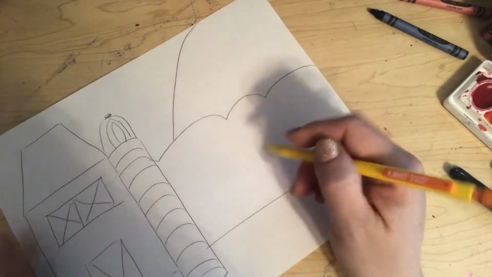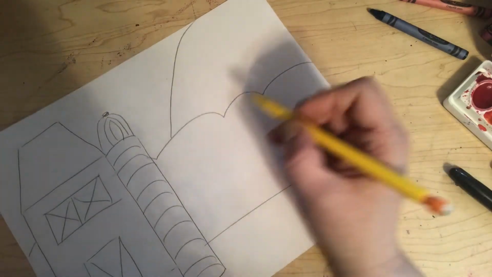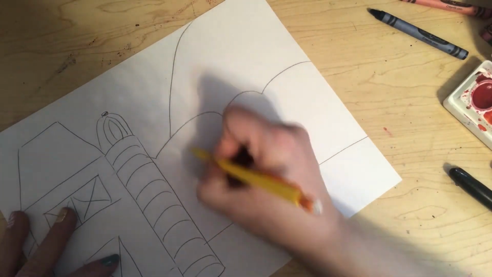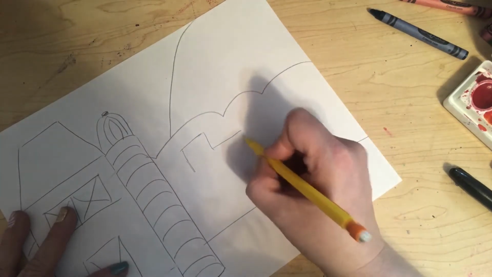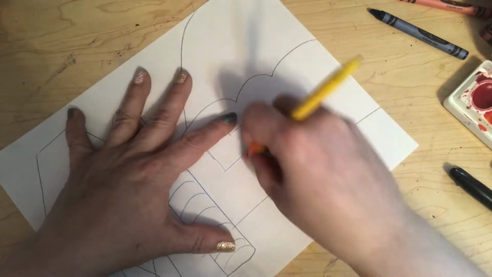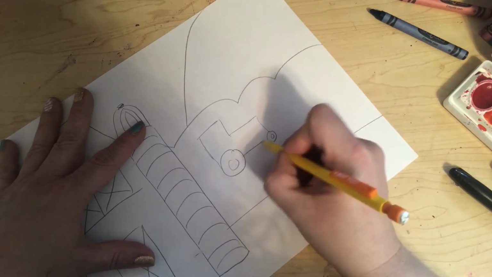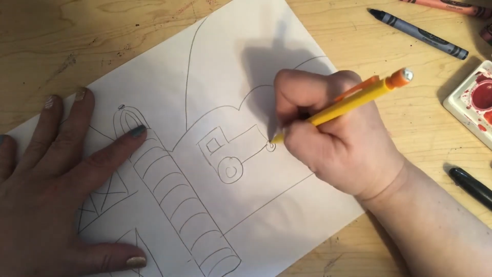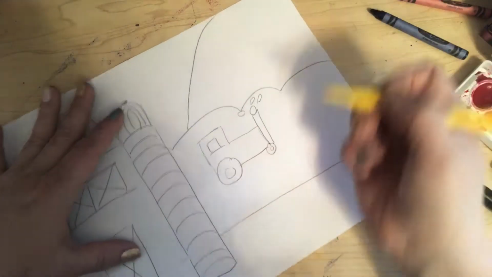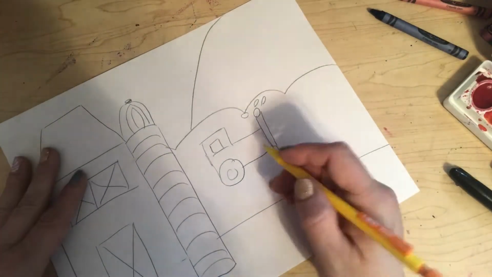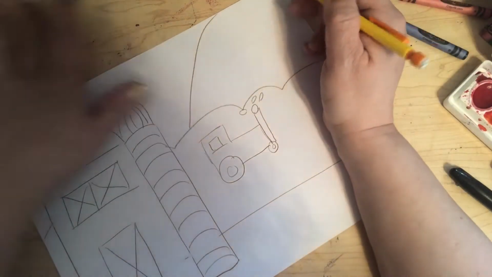Okay, and then in the second level, our middle ground, I'm going to draw a tractor. Okay, draw a wheel here and a small wheel here. Make a little poofy smoke coming out. Okay, so there is our tractor at our middle level.